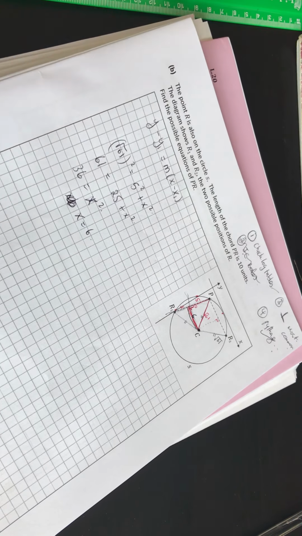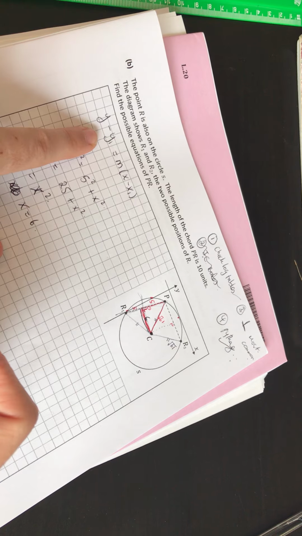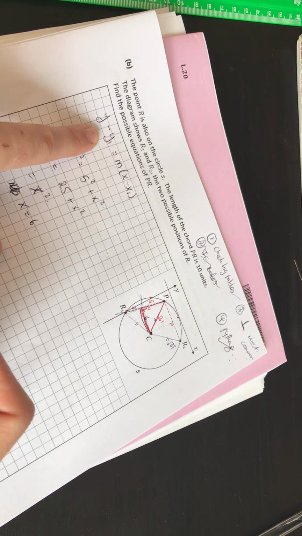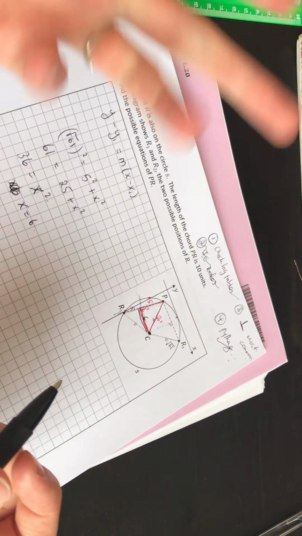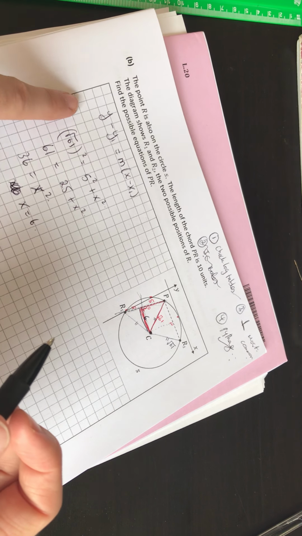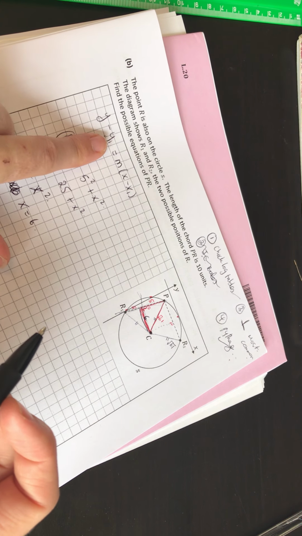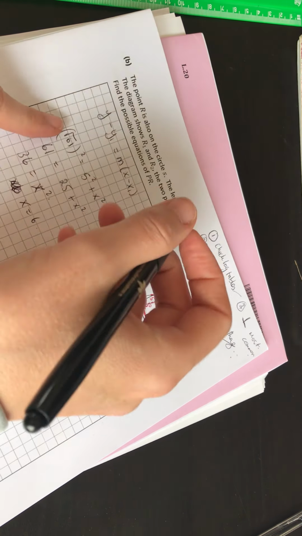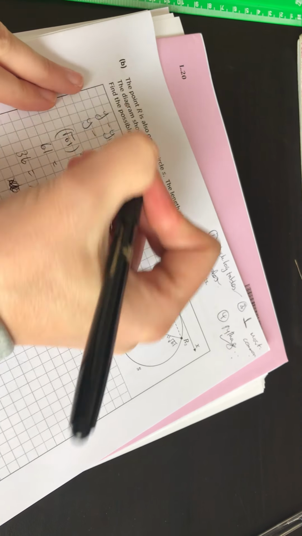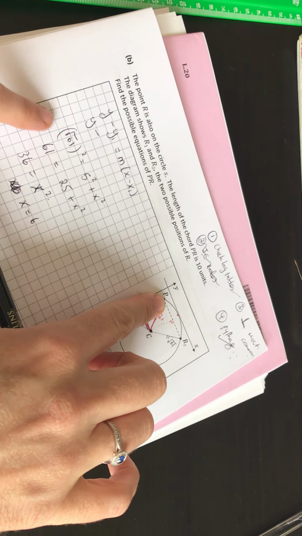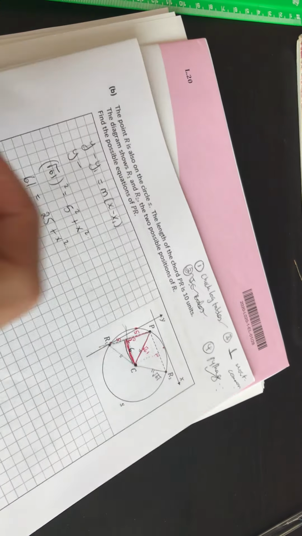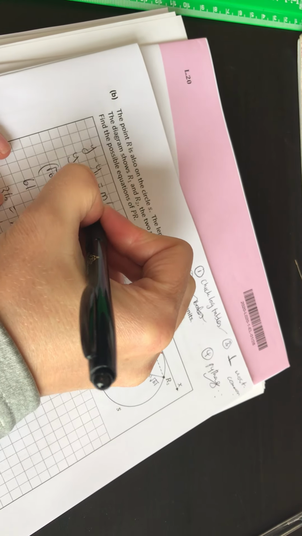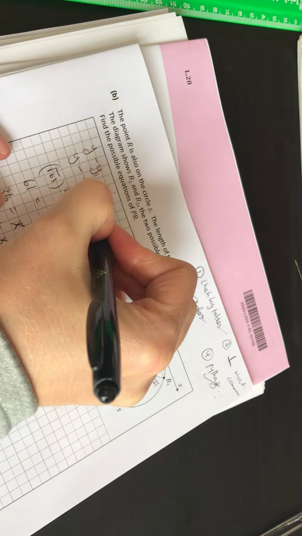Very, very. To be honest, from the start here, maybe you wouldn't have gotten all the way to this point, but what you should have done is gotten your 4 marks from the start and gone y minus y1, because we know P, and it's 2 minus 2. So y minus y1 is equal to m bracket x minus x1.